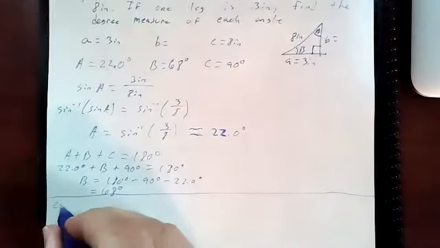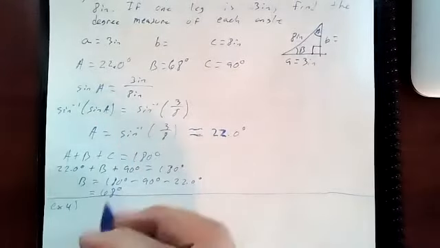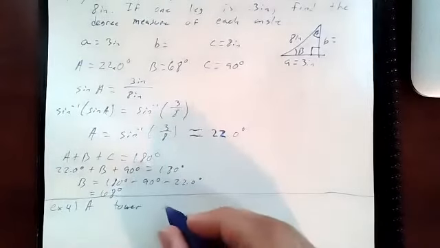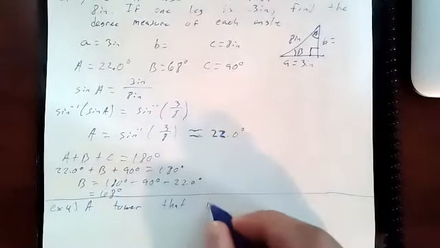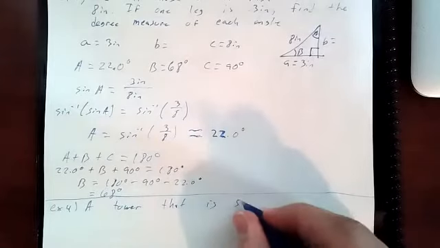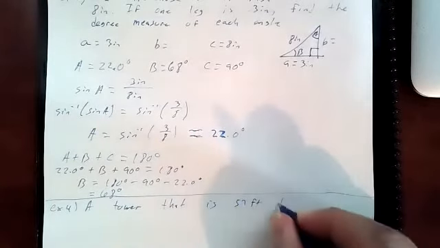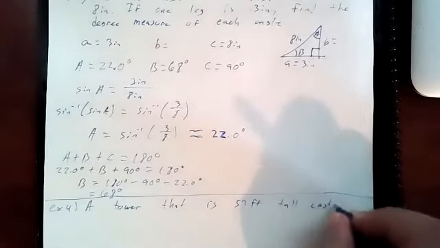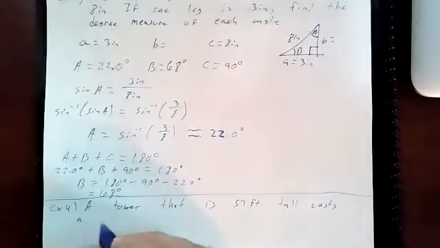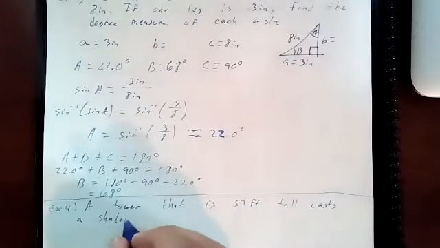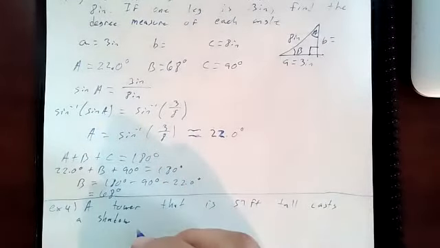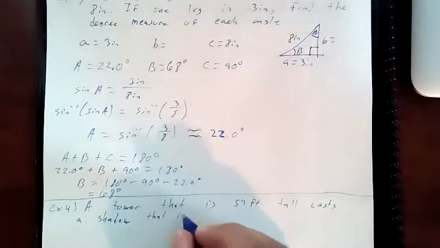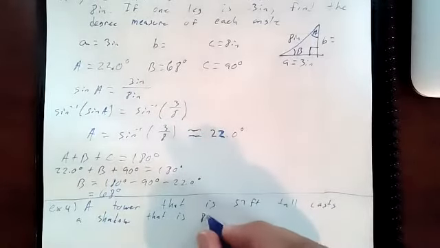Example 4. Let's do a word problem because you're going to have a few of those. So a tower that is 57 feet tall casts a shadow that is 82 feet long.